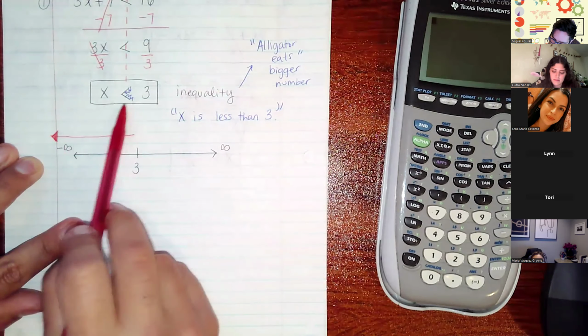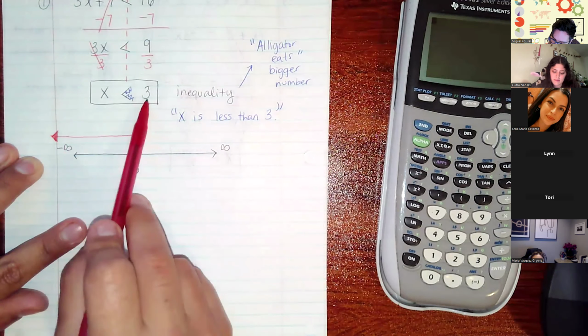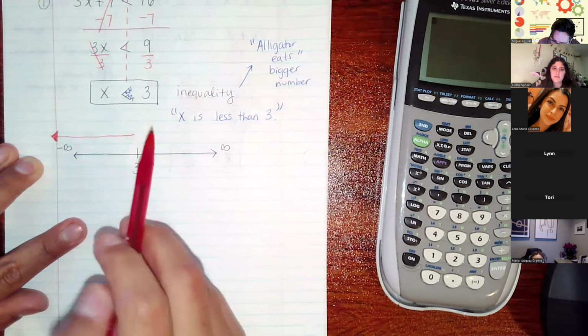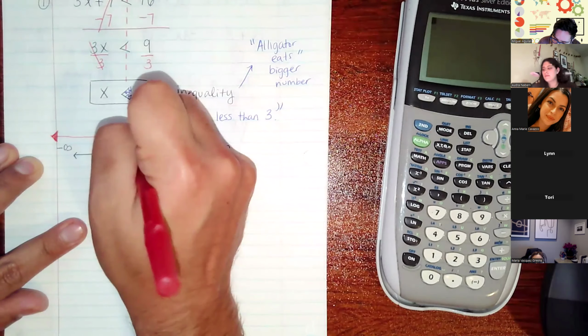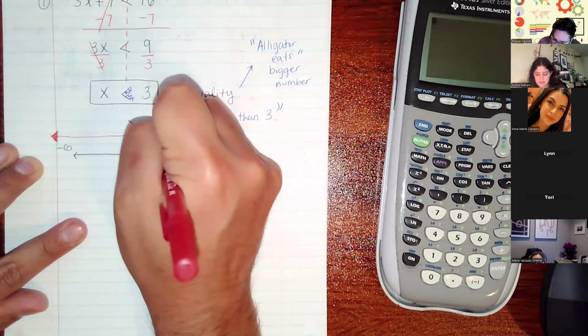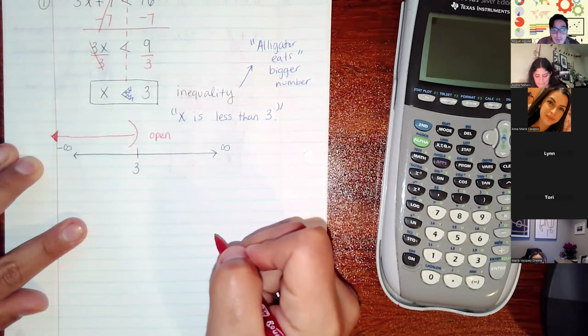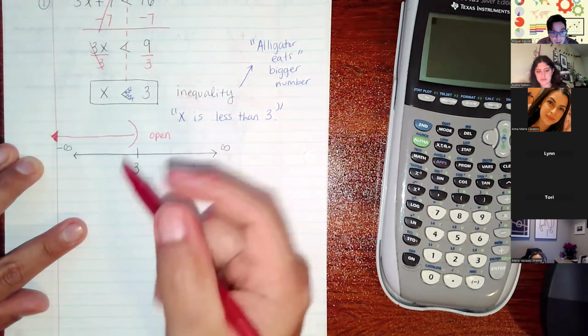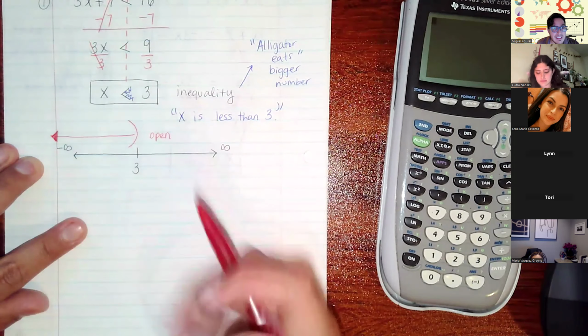But this doesn't say that x can be equal to 3. And since x cannot be equal to 3, I'm going to put a parentheses here because this is an open inequality or an open endpoint. You can either put a parentheses, or if you prefer, you could put an open circle, but it means the same thing.